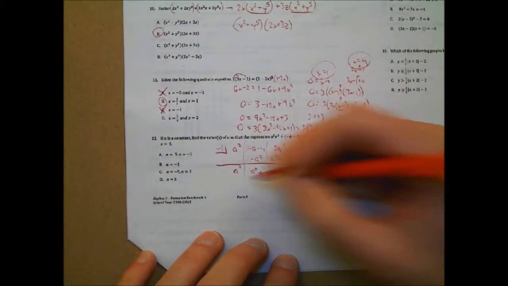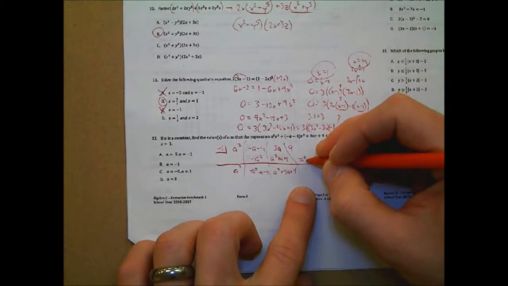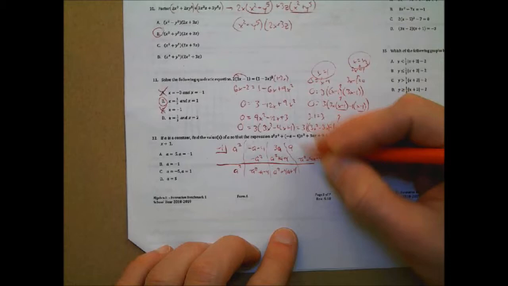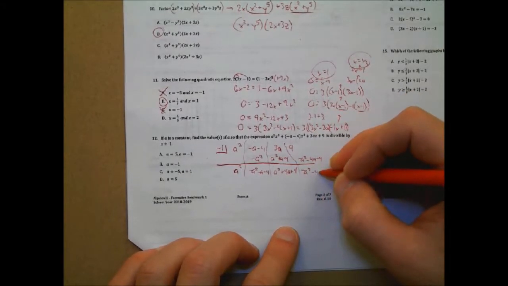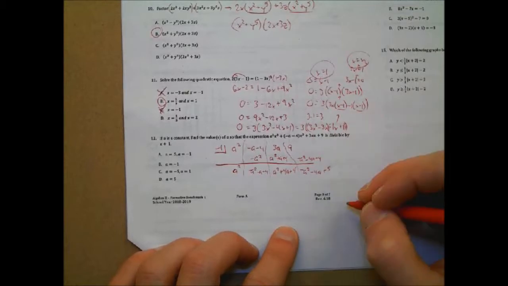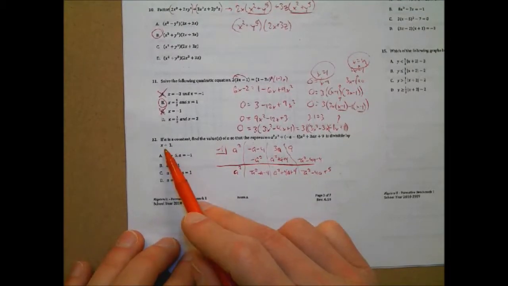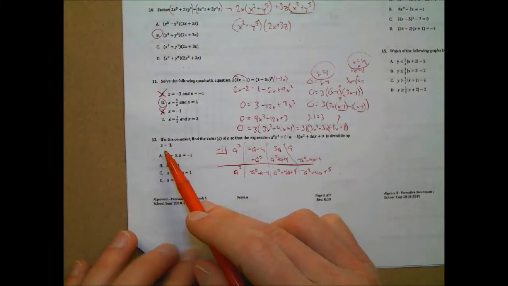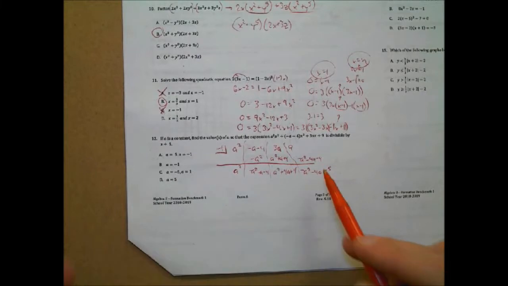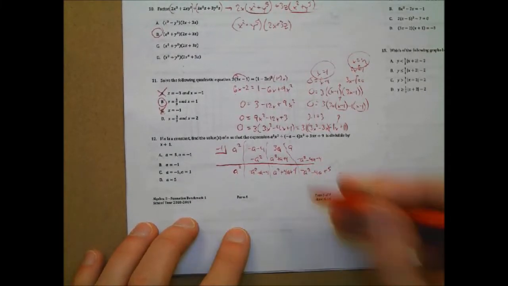Okay, and then times -1 will be -A squared minus 4A minus 4. We'll add these here, so we'll have -A squared minus 4A and then plus 5. Okay, we want to know if x plus 1 is divisible, or when this is divisible by x plus 1. So for it to be divisible, we would want our remainder to be 0. So we're going to take our remainder here and set it equal to 0.